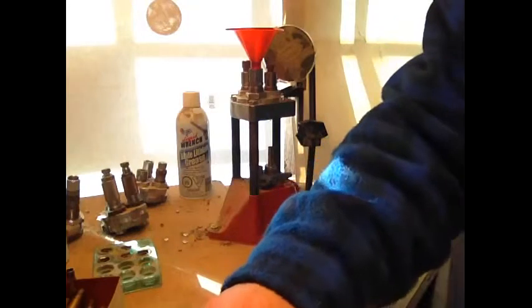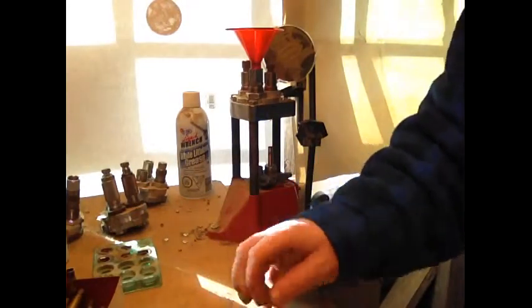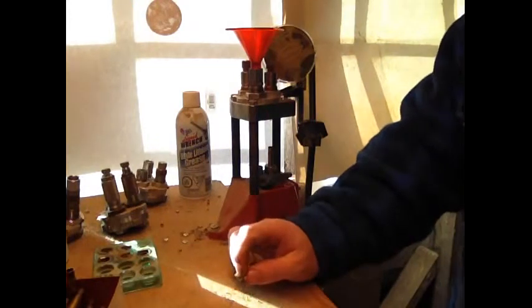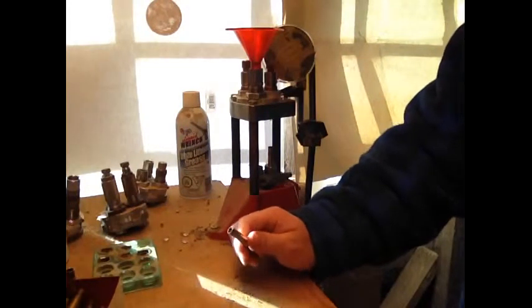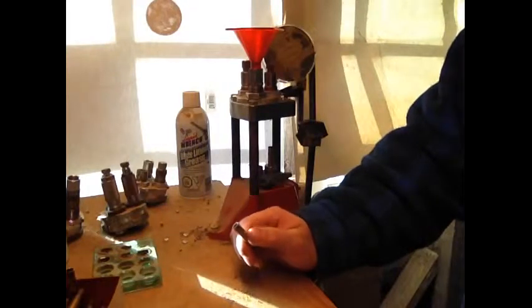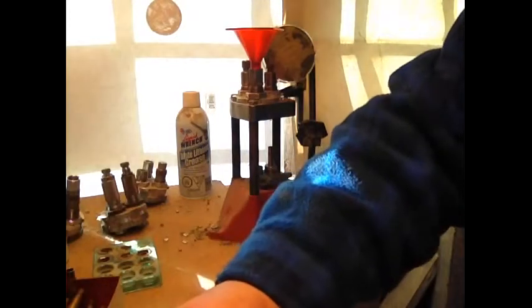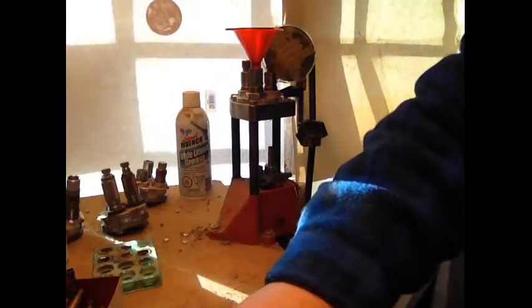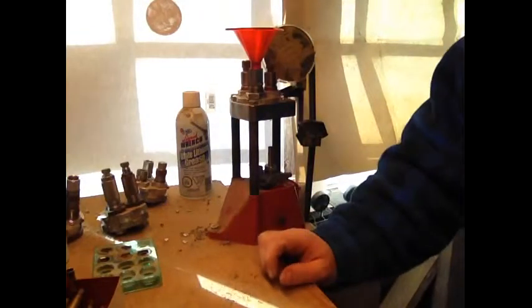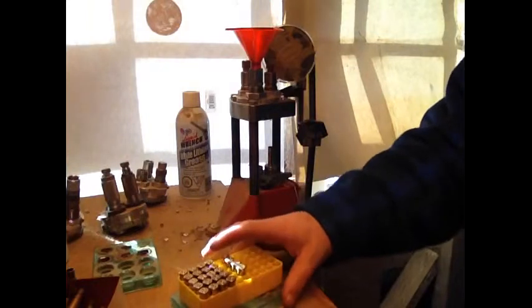Just want to talk about measurements. Most of us are used to measuring in feet or inches or centimeters or meters. For reloading, we're going to go pretty small. Most things are measured in either thousandths of inches or grains, depending on if you're measuring weight or if you're measuring diameters.